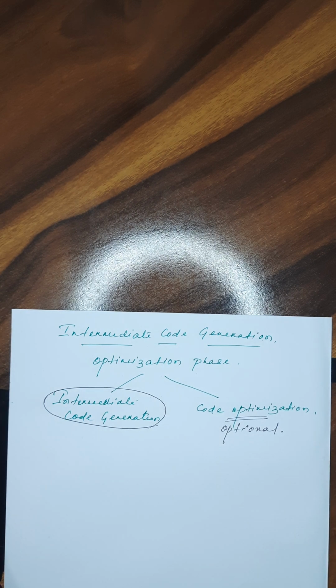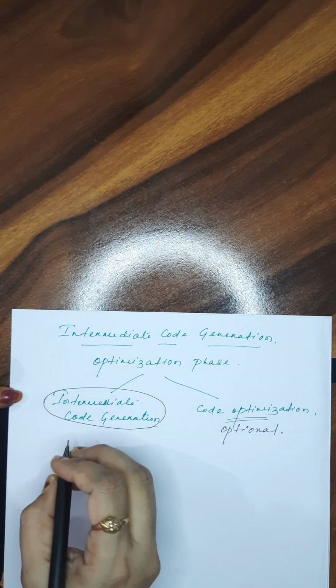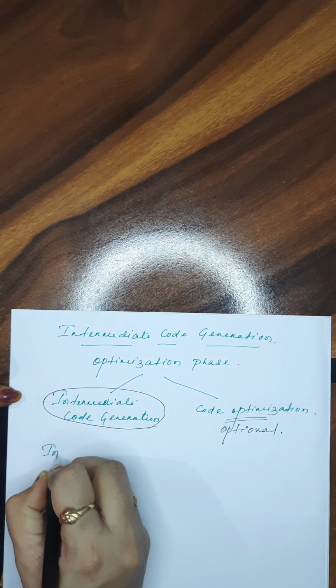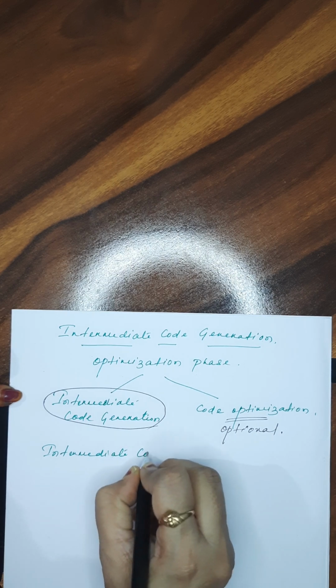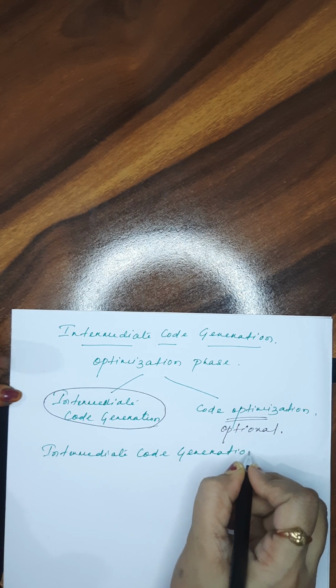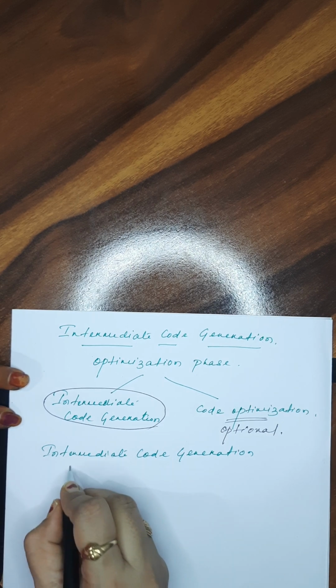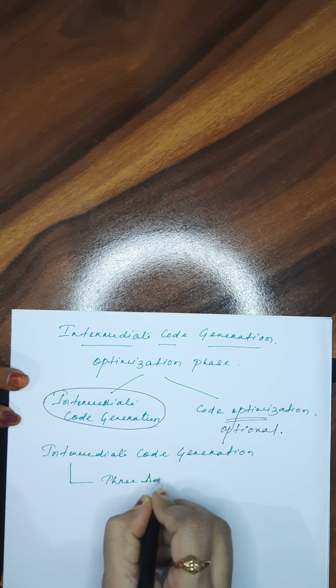Okay. So, what are the different representations of intermediate code generation that we are going to discuss in this video today? The different representations are, first one is your 3 address code.